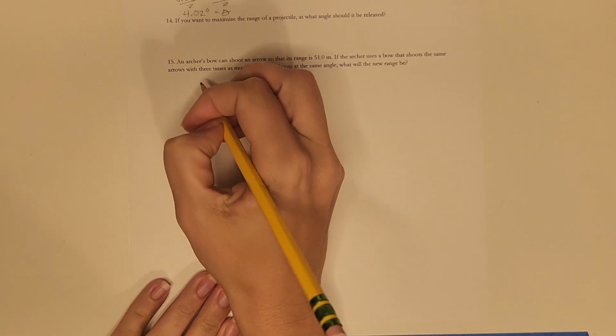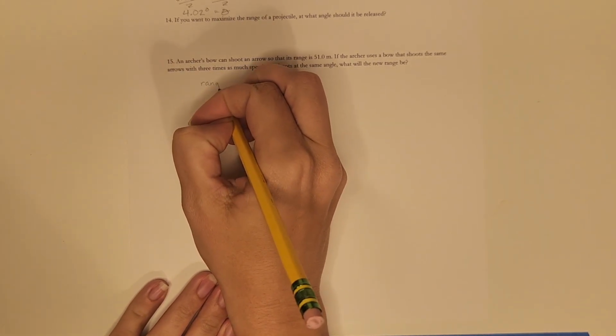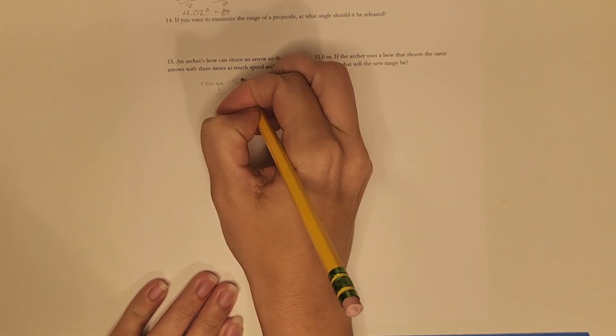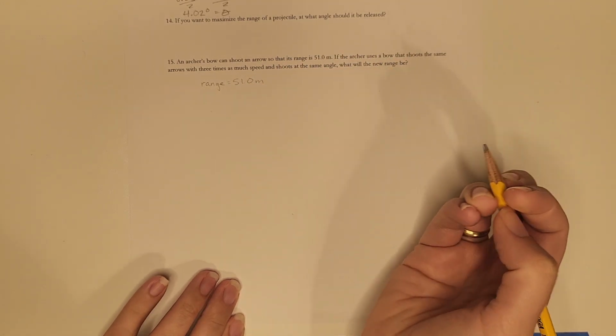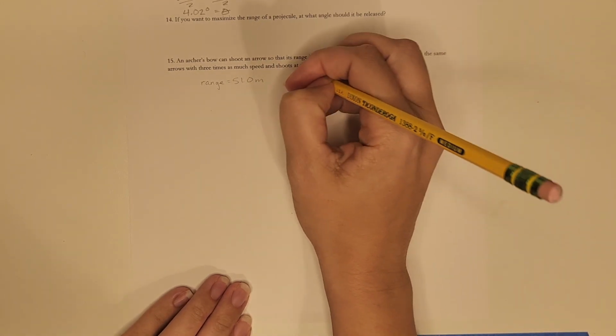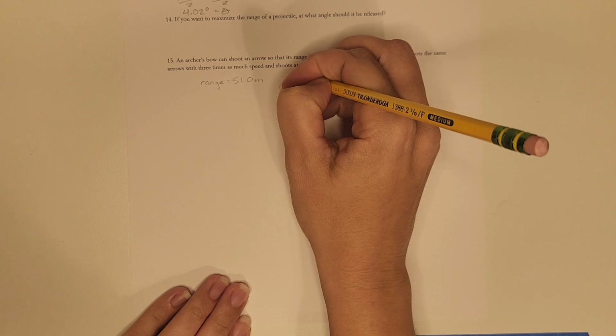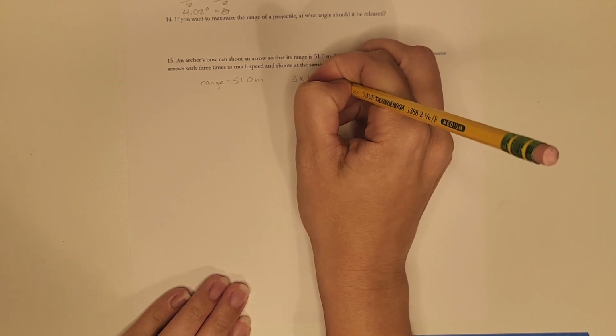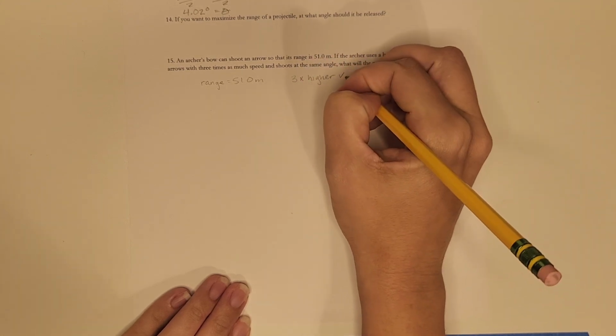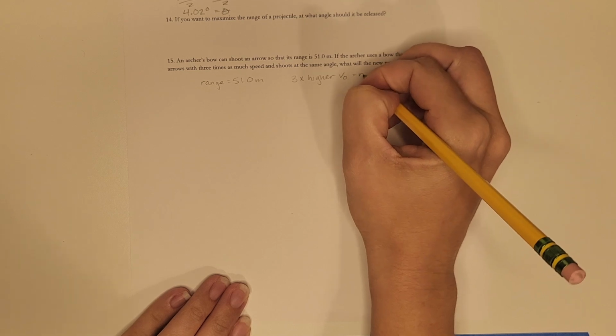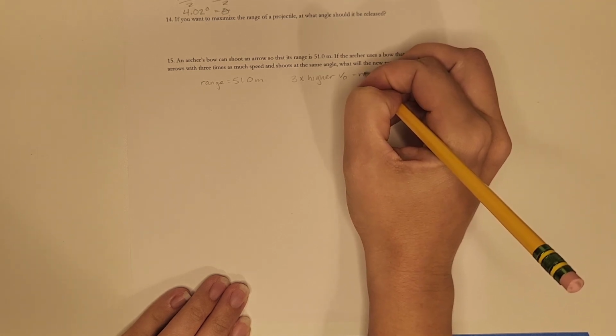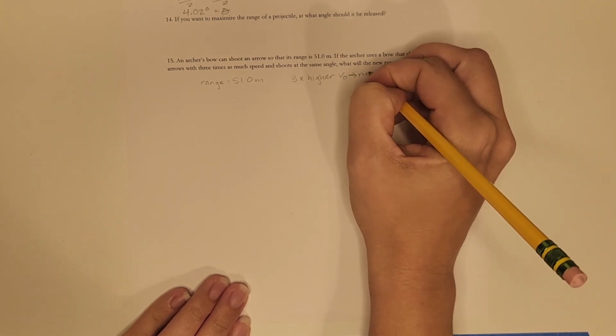So we have a range of 51 meters, and we know that a 3 times higher velocity is what we'll use to calculate a new range.